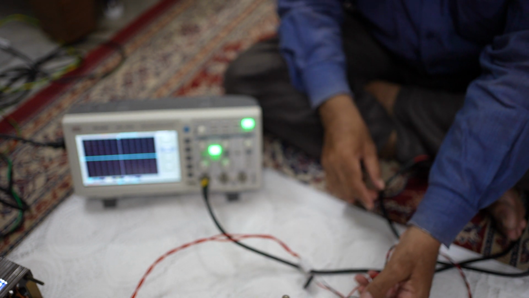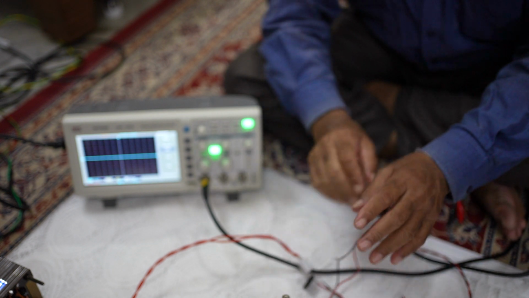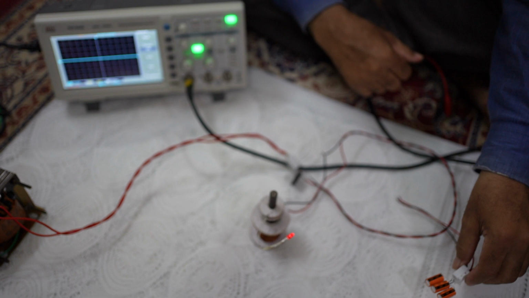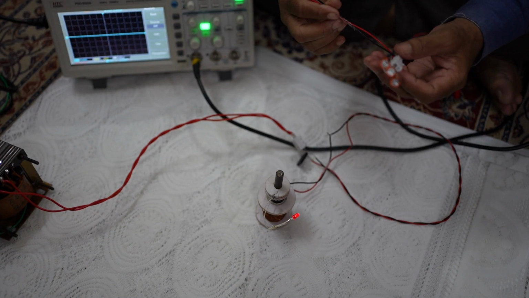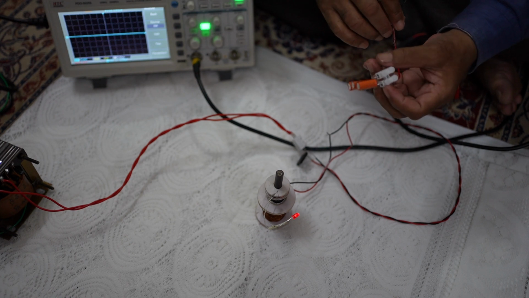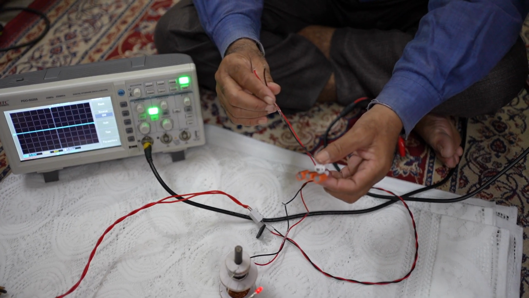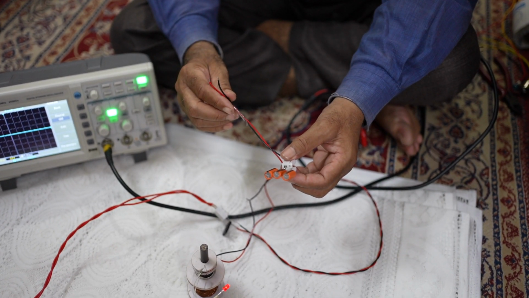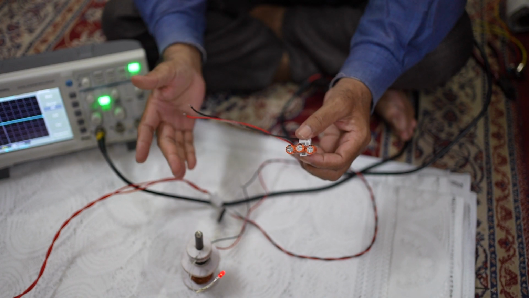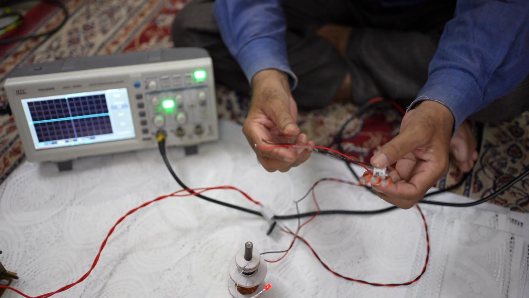Now, one thing we have to do: this pulsating DC we have to rectify again to get almost DC. Whenever you are using a battery current, it is called perfect DC, and this is pulsating DC. Now, see the wave, I will show you again because I have already released.